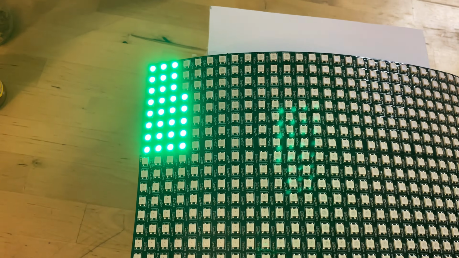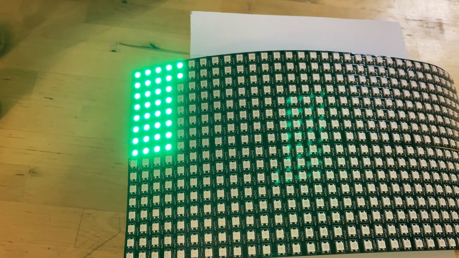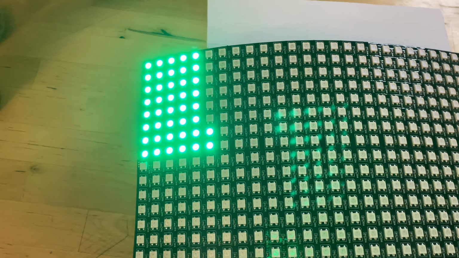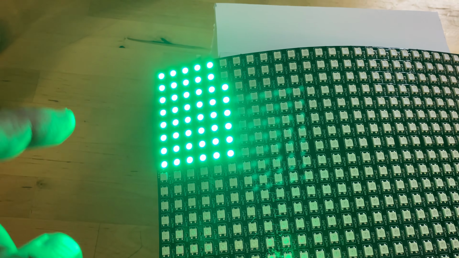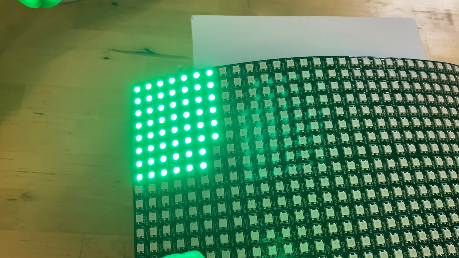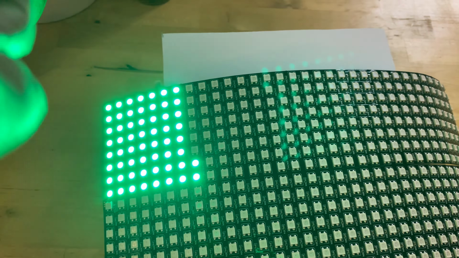And I'm just running this strand test where it's just turning on the pixels one at a time, just to make sure that everything's wired correctly. And this is actually really helpful because it's turning on pixel 0, 1, 2, 3, 4, 5, 6, etc. And so you can see how this panel is wired. It's in a zigzag pattern, and that'll be helpful later.